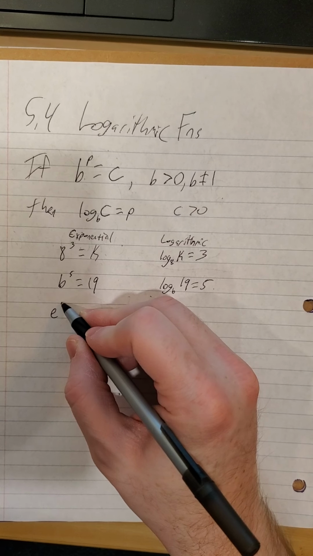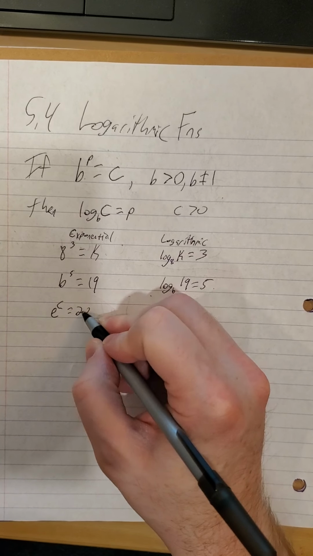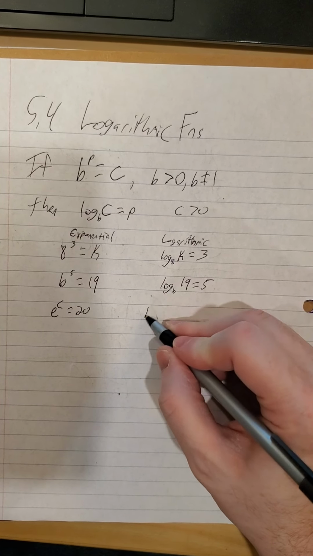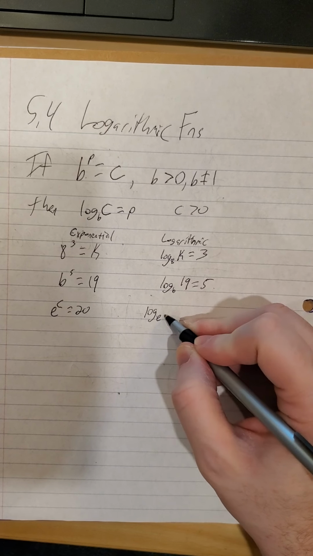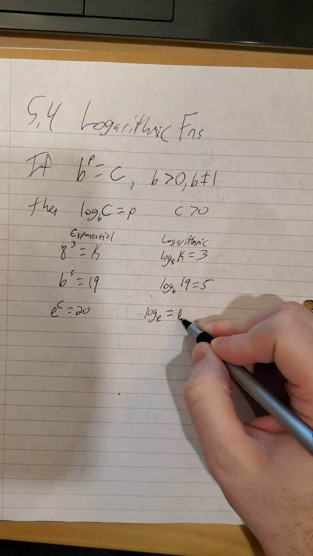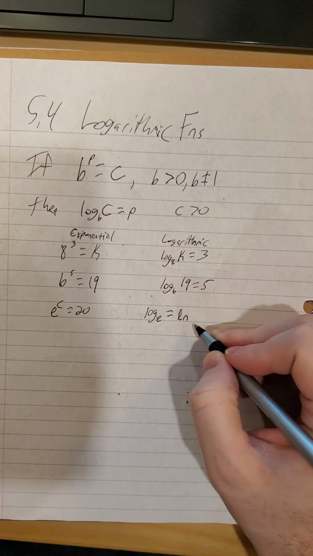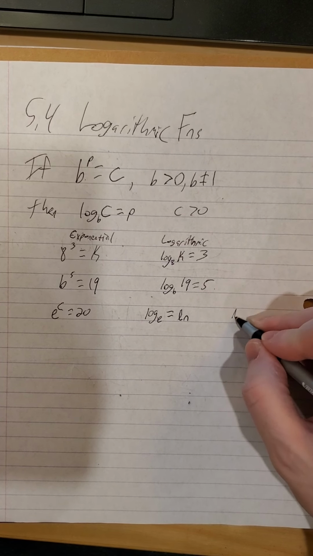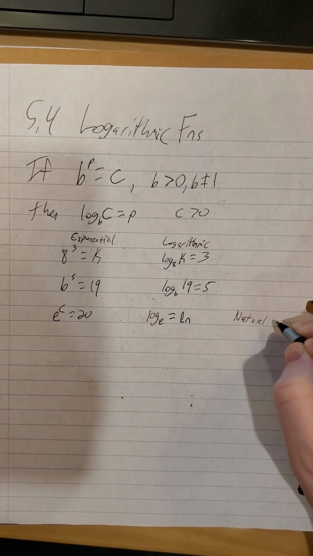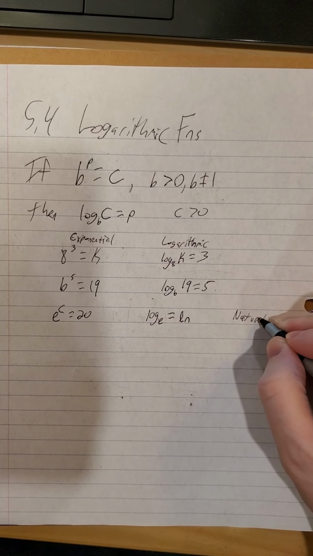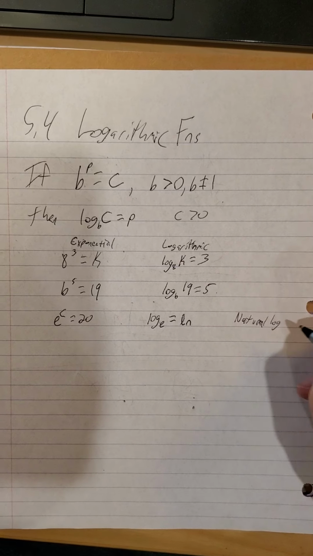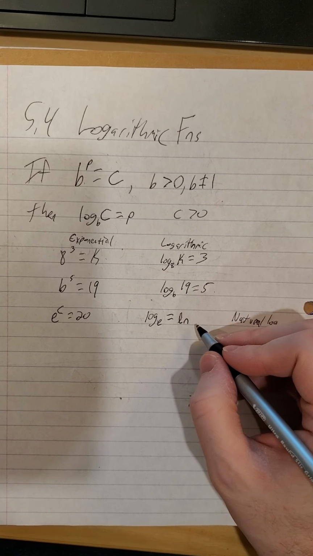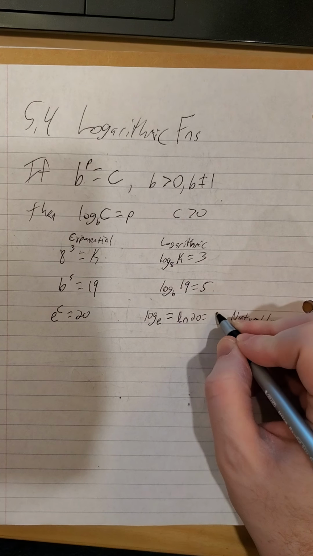A couple of special cases. e to the c equals 20. If the base is e, the log base e is defined to be the natural logarithm, written as ln. So natural log of 20 is equal to c.